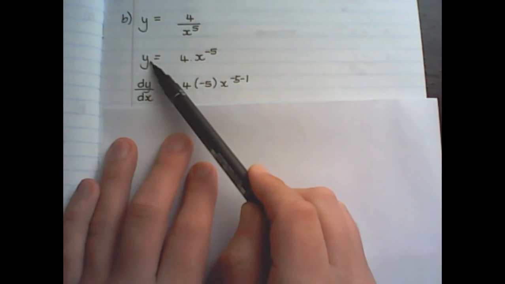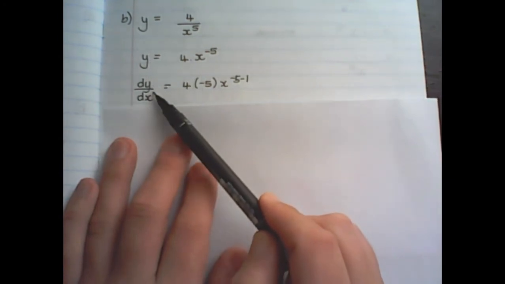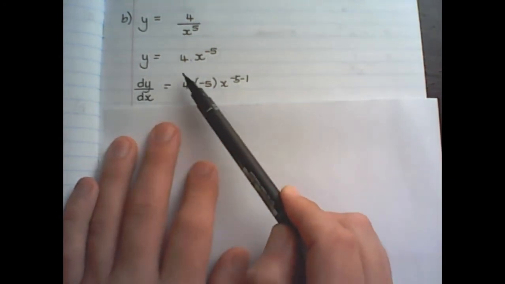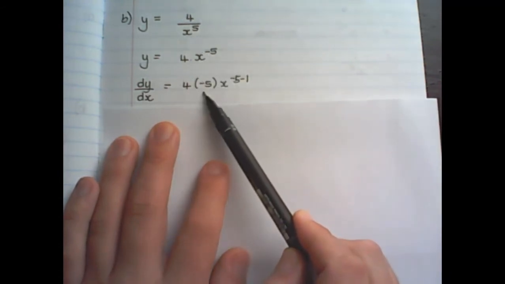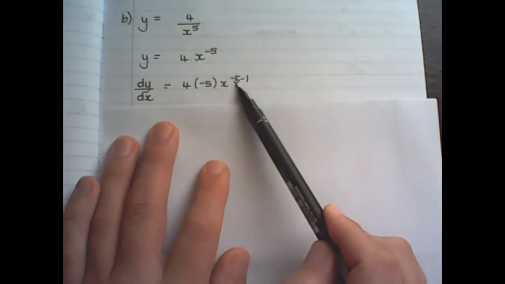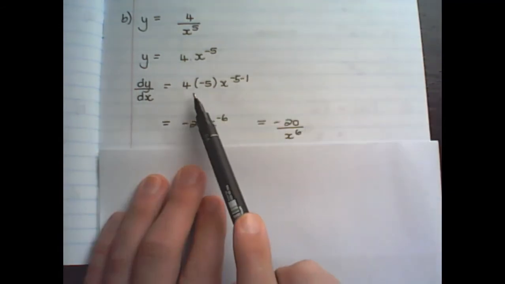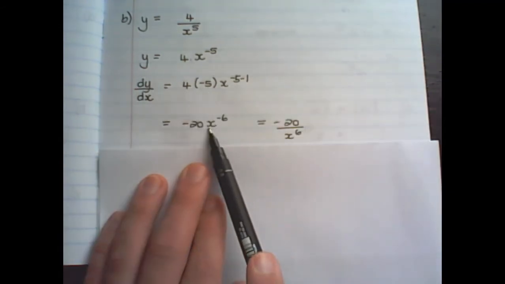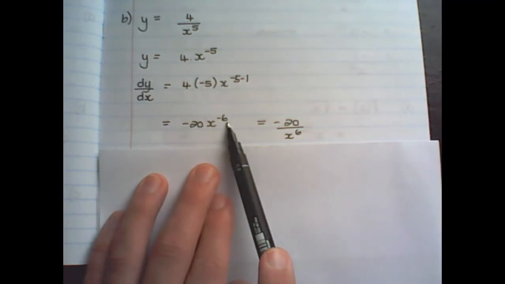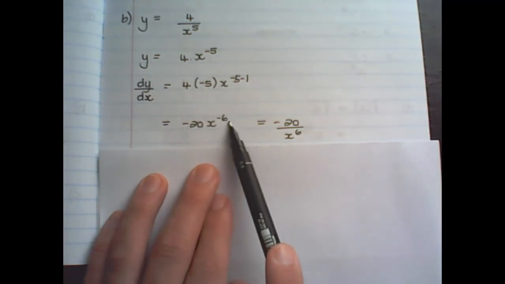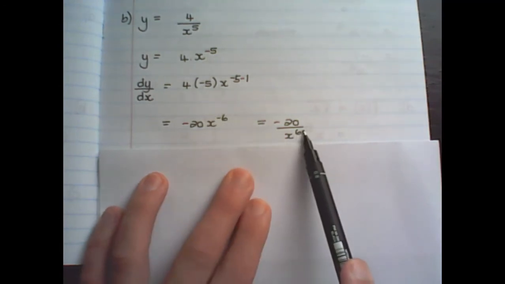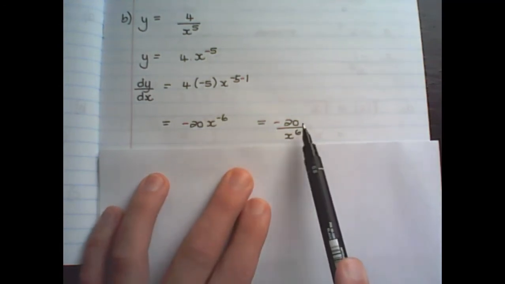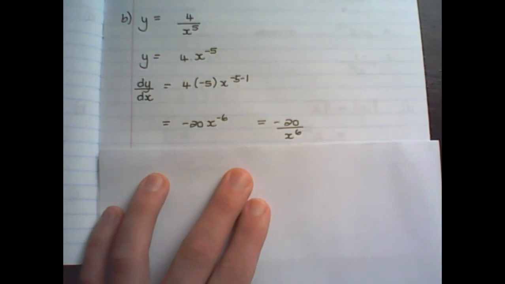So the first derivative is dy/dx, and that is equal to 4 times negative 5 from the exponent, and I subtract 1 from the exponent. If I simplify it, I have negative 20 x to the power of negative 6. And we want to get into the good habit of writing the negative exponent as a positive exponent. So leave your answer as positive exponents.